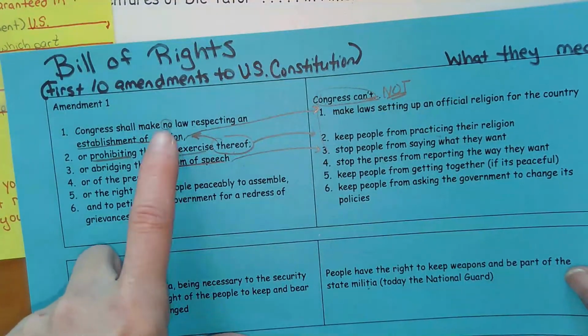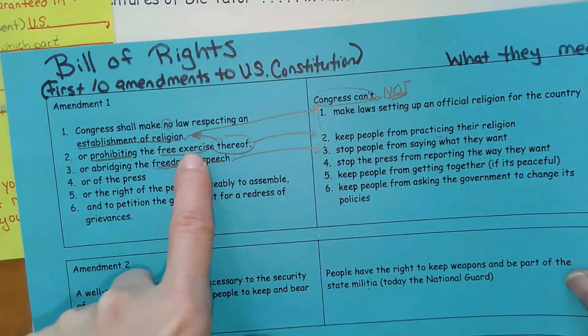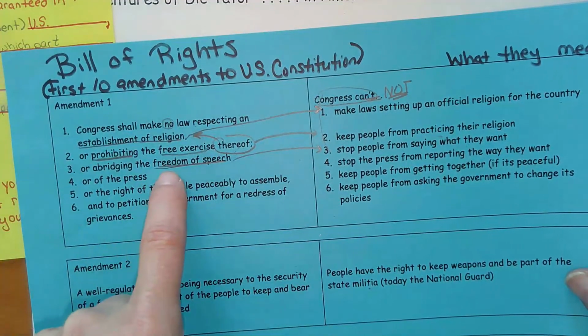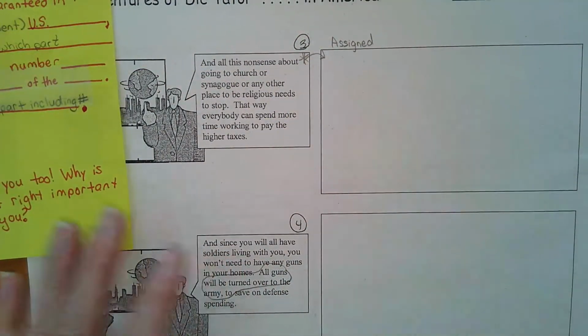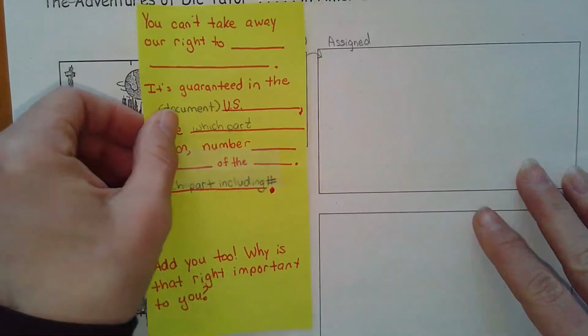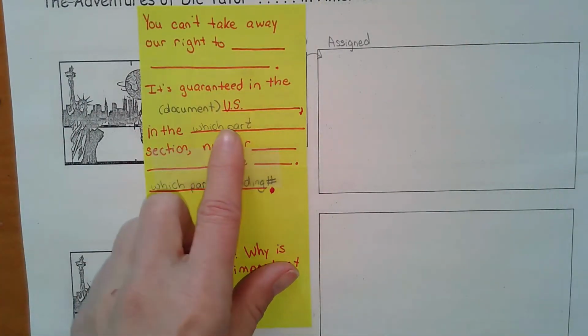Establishment of religion, not establishing a religion. Is he taking away free exercise of religion? Is he taking away freedom of speech? By doing this in number 3, which one of those is he doing? You actually have to be specific there. I just gave you your 3 choices.